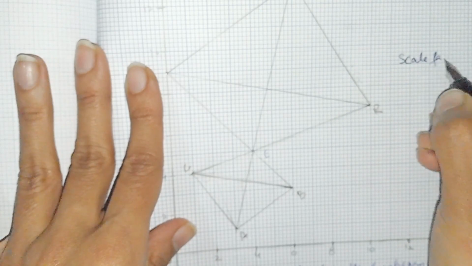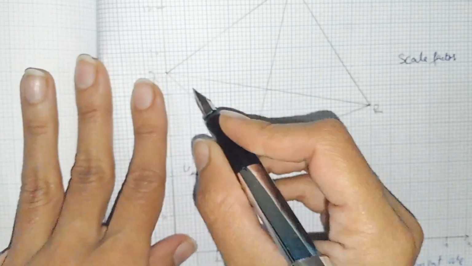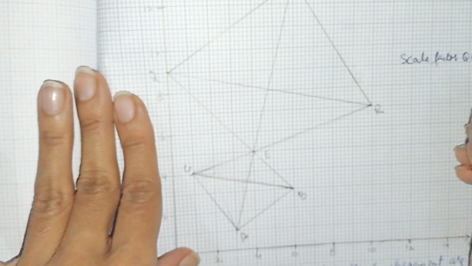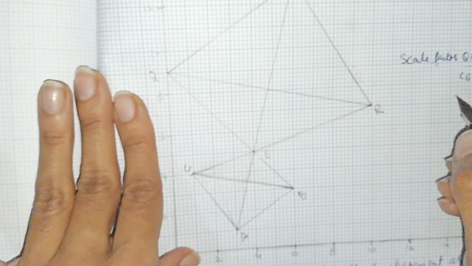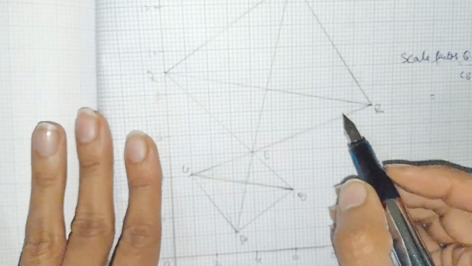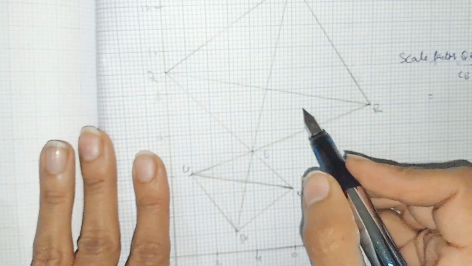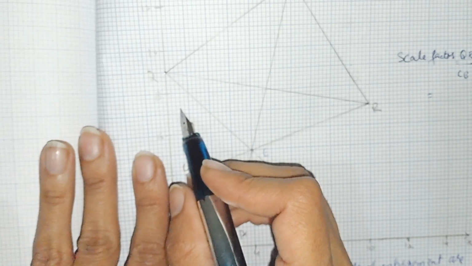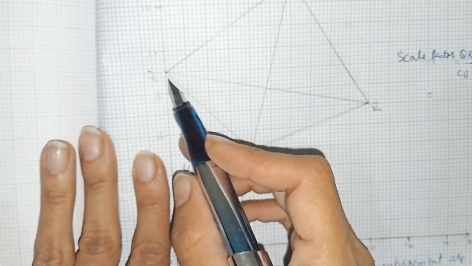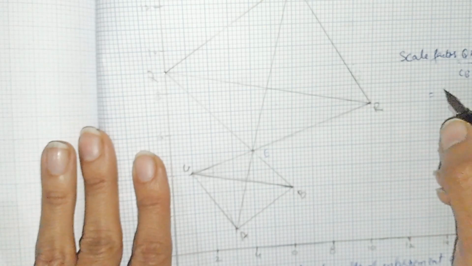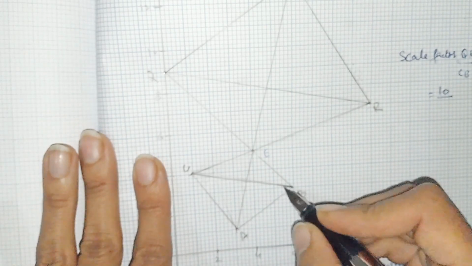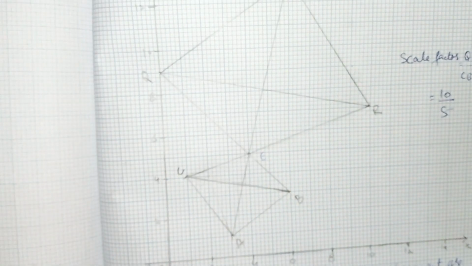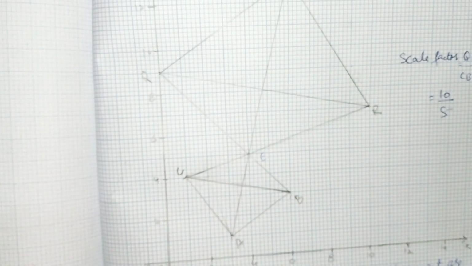Scale factor is the length of the image, which is PQ, QR, over the length of the object, which is CB. And QR, you know that is 1, 2, 3, 4, 5, 6, 7, 8. The distance between Q and R is 10 centimeters and the CB is 5. You can also measure with a scale and you can also count it.